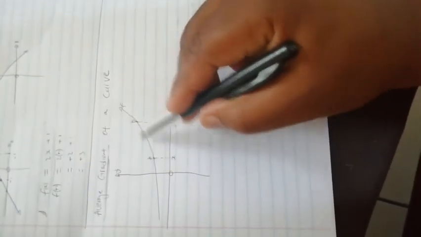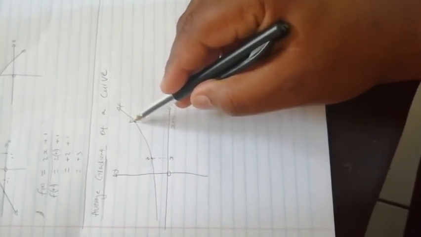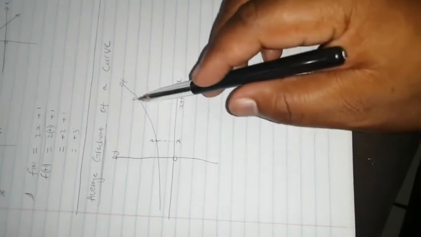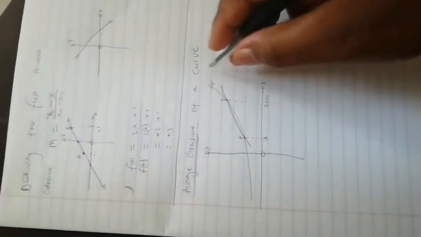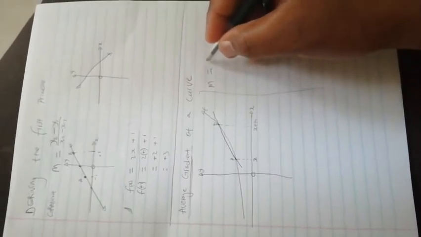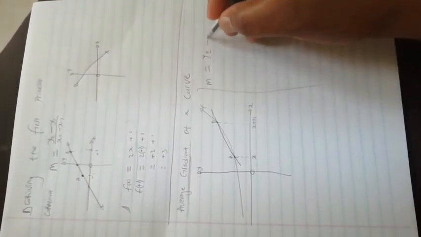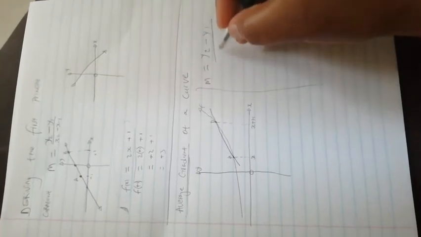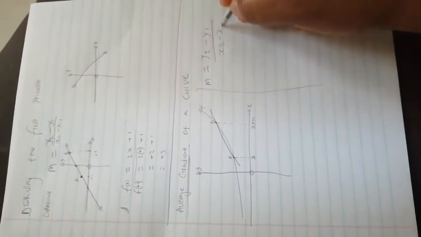Here I have 2 points, A and B. To find the average gradient of this curve between point A and B, that will be the gradient of a straight line that joins those 2 points. Remember, to calculate the gradient, you need just 2 points. Remember what the formula says. The formula says that the gradient is equal to y2 minus y1 all over x2 minus x1.